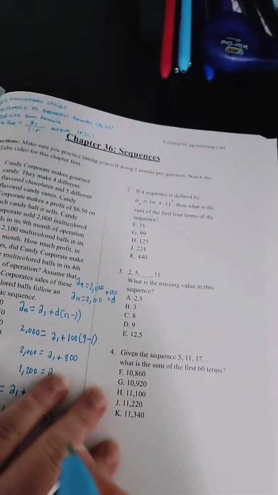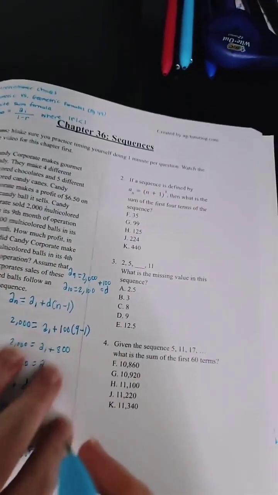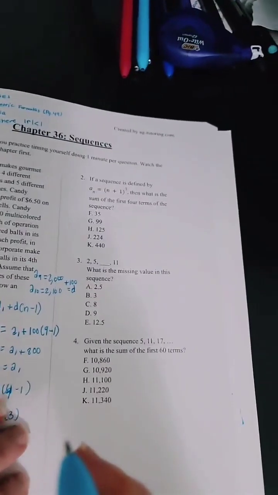Yes, that's correct. For the person that said it's ACT right now, yes. This chapter is sequences, so this only applies to ACT. This is not on the SAT. But we're going to do stuff that applies to both exams on this.